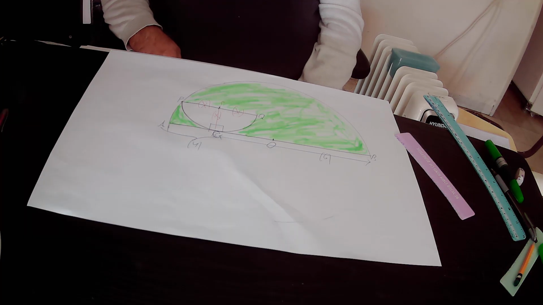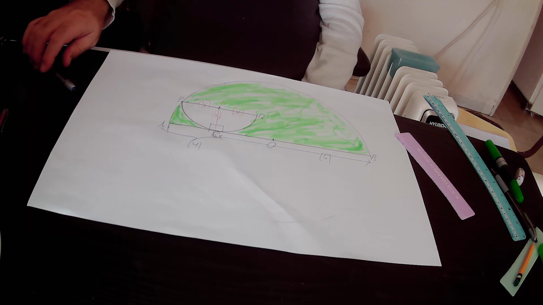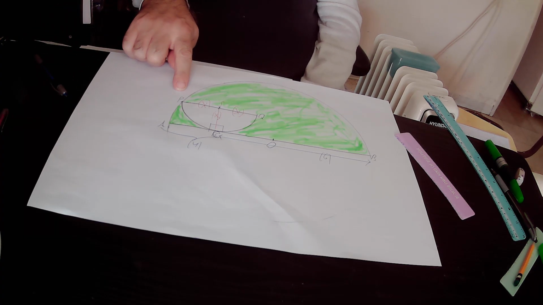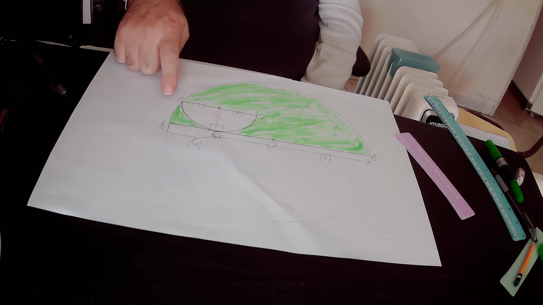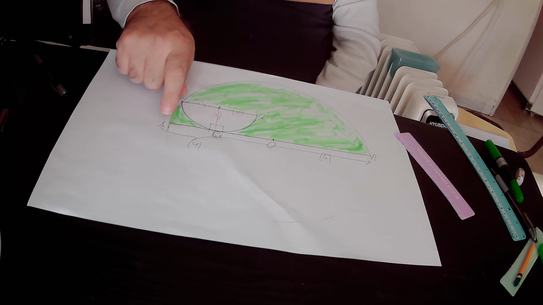In the next step, we will do another construction. That is to say, from point P, the touching point between the small semicircle and the big semicircle, we will draw a perpendicular on AB.